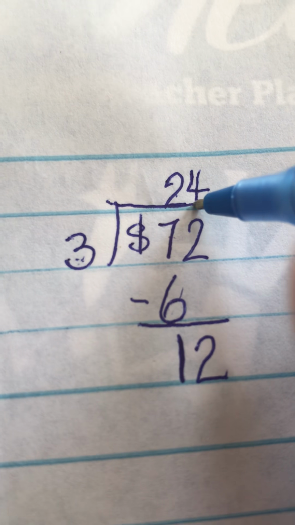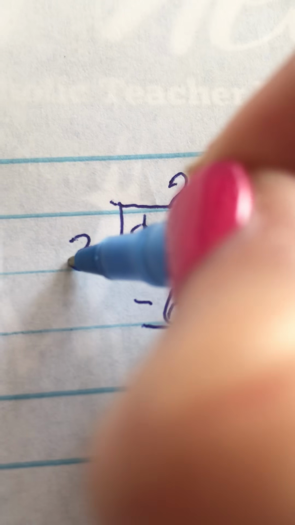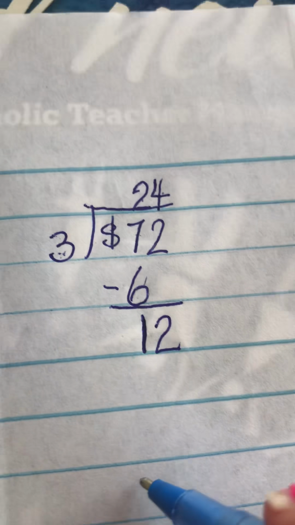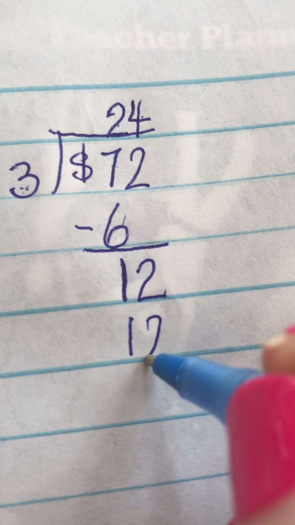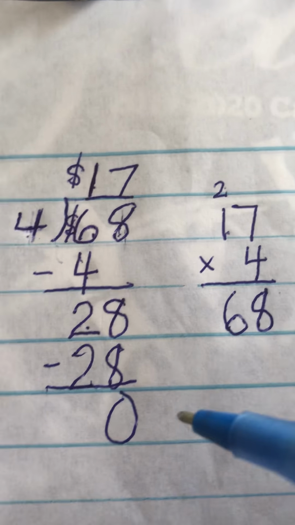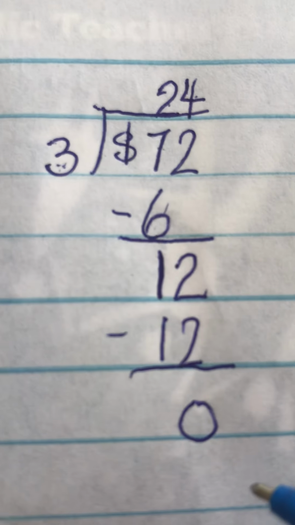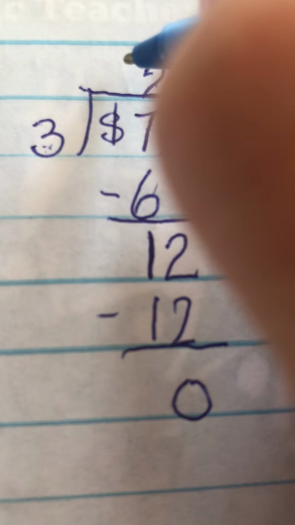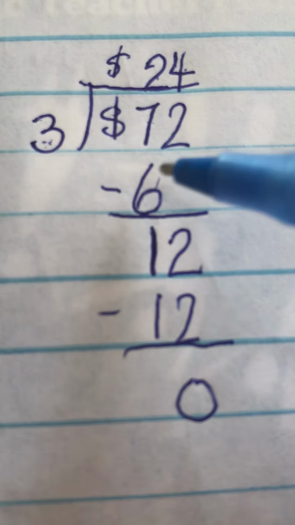My 4 goes right up here. 4 times 3 is what? It's 12. So 12 minus 12 gives you 0. Once I hit 0, like I did over here, I'm done with the problem. And I know that each child's going to get $24 because they're sharing this.